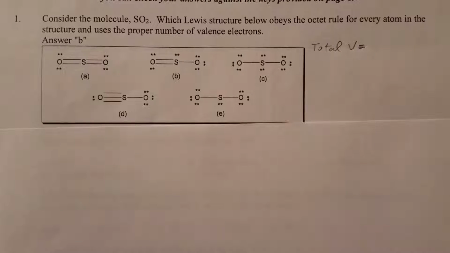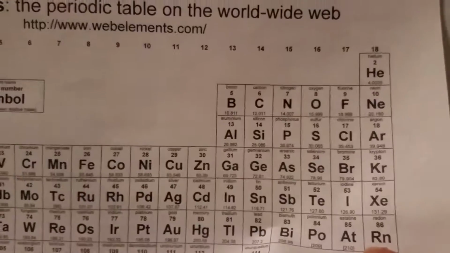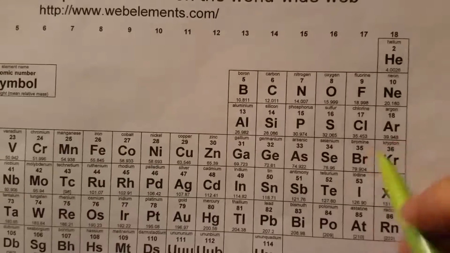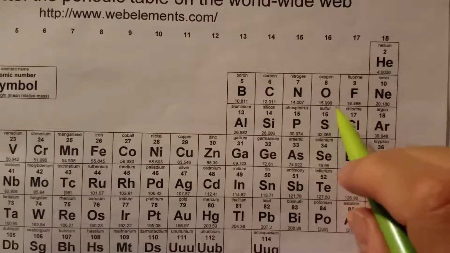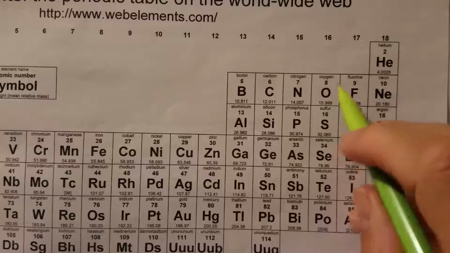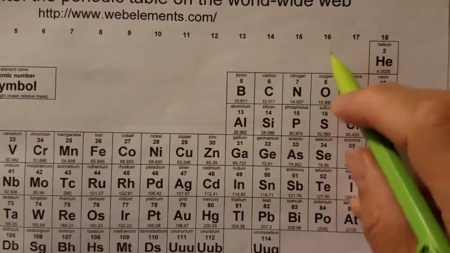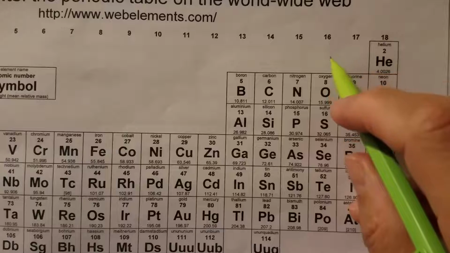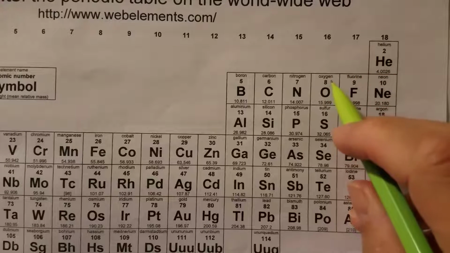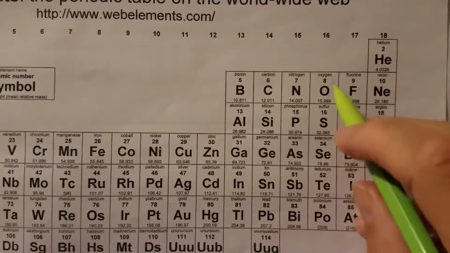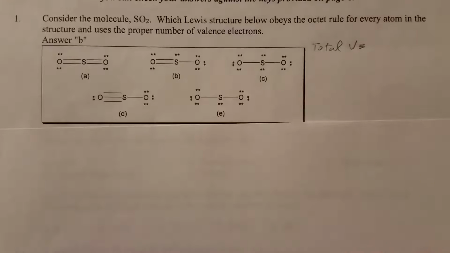So we know both sulfur and oxygen are in group 6A. Group 6A, 16 also means 6A. So therefore, the number of valence electrons should be 6 for each of the elements.